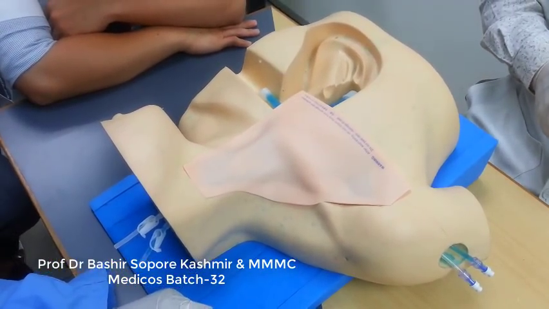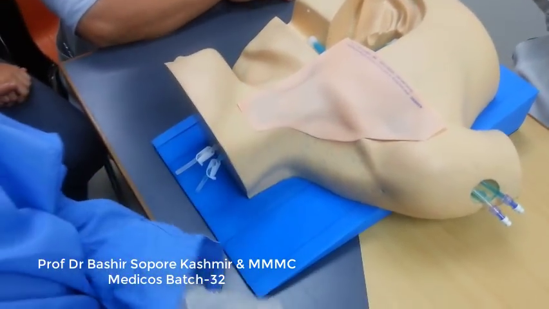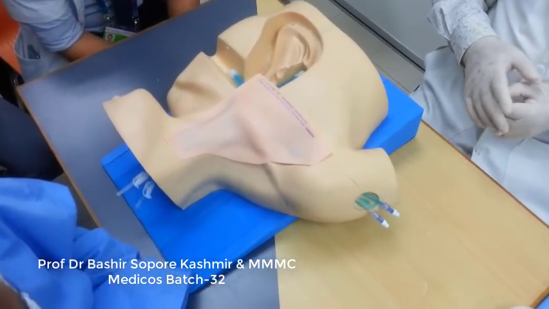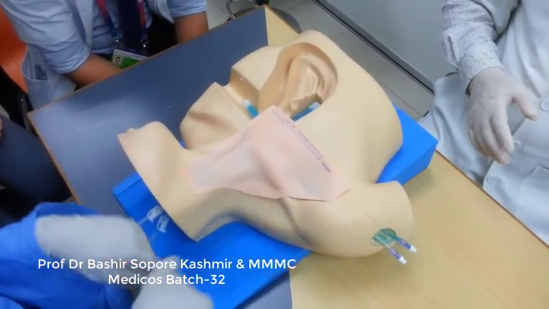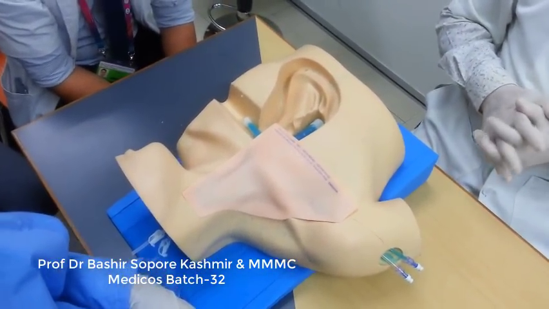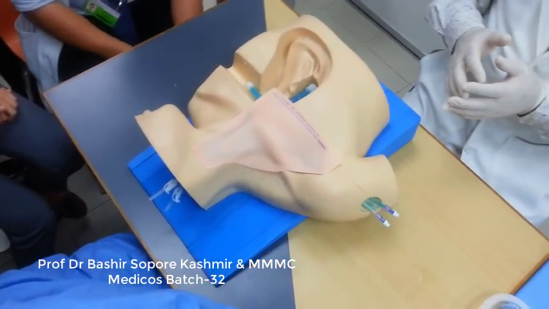Which is the first needle you will insert? The finest, the thinnest needle, the 25 gauge needle. These are the needles here. Before that, you have to clean the area. Now you know where the area to be cleaned is.